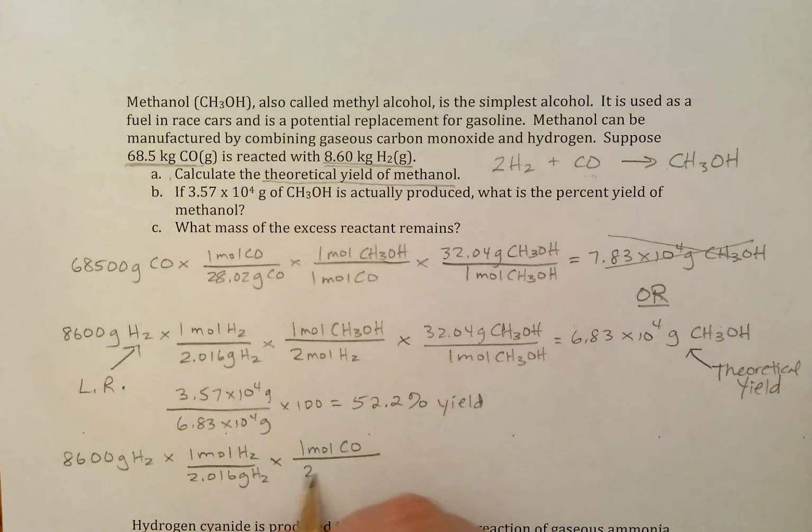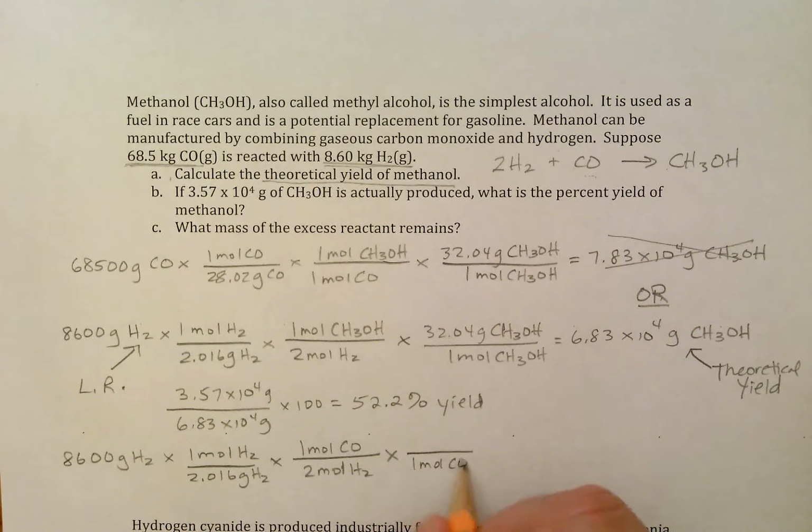So we have 1 mole of carbon monoxide to 28.02 grams of carbon monoxide. And we end up with 59,765 grams of carbon monoxide, which is 59.8 kilograms of carbon monoxide.